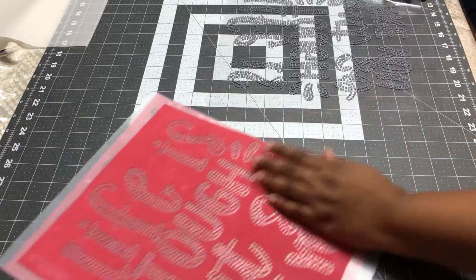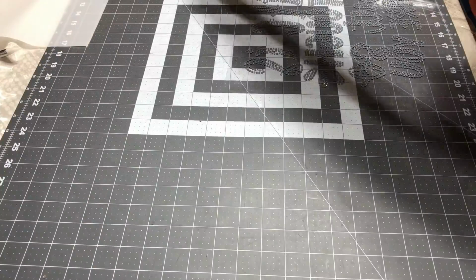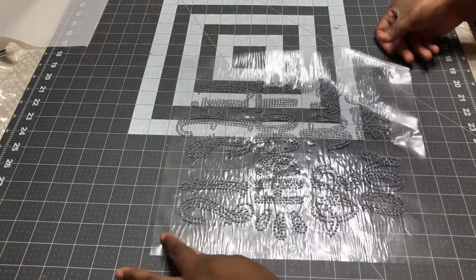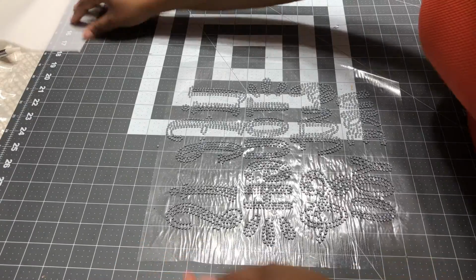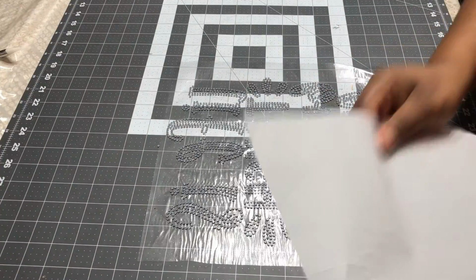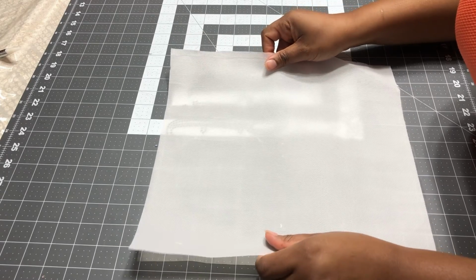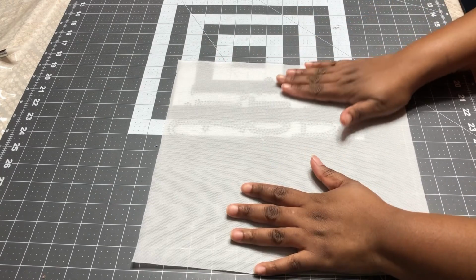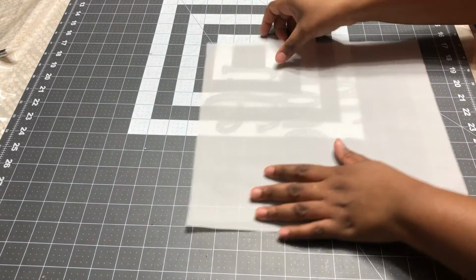So what I want you to do now is to put your backing on so that it prevents it from damaging or coming off before you press.